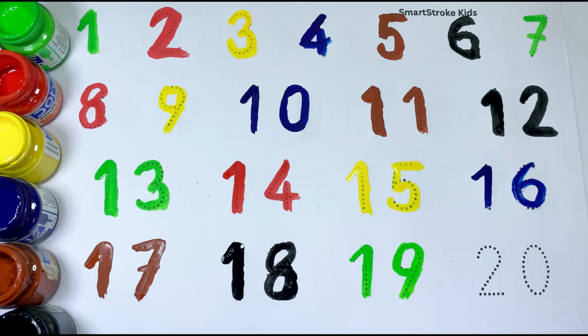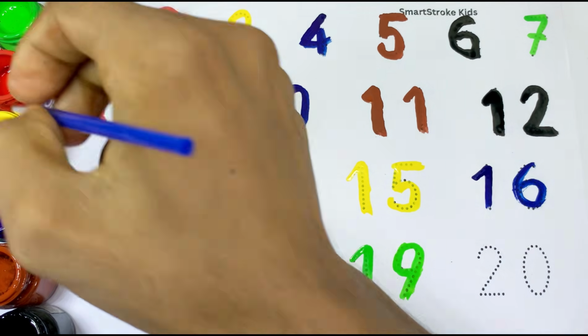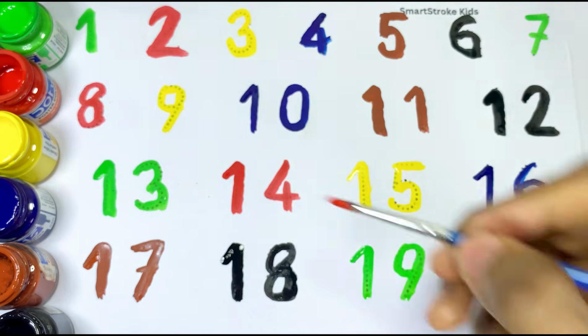19. It's last you draw 20. The numbers of 20 and use red color.